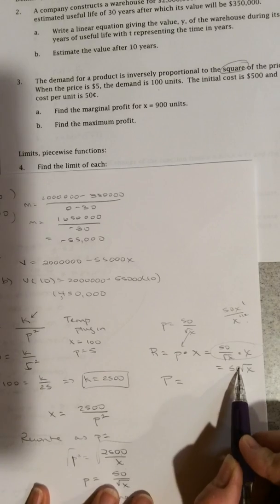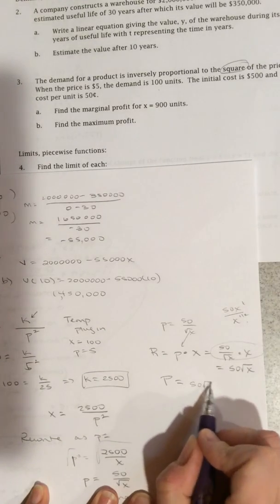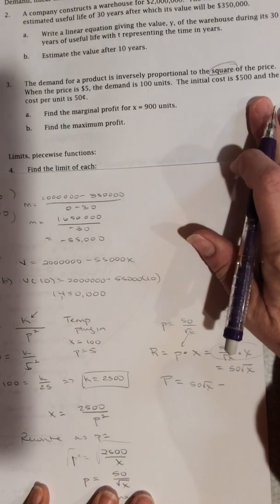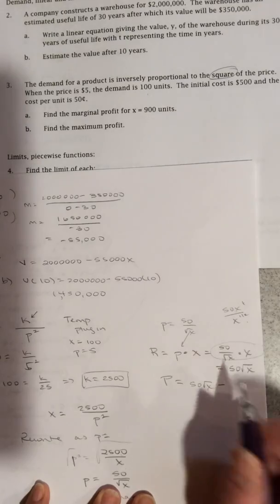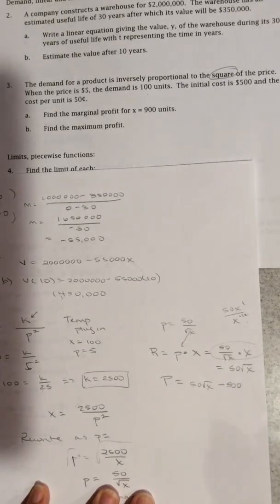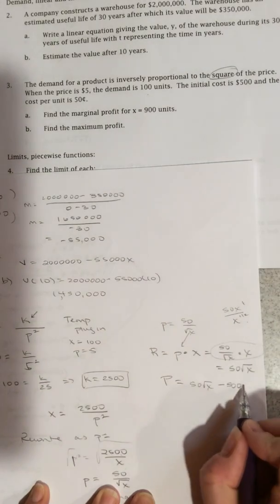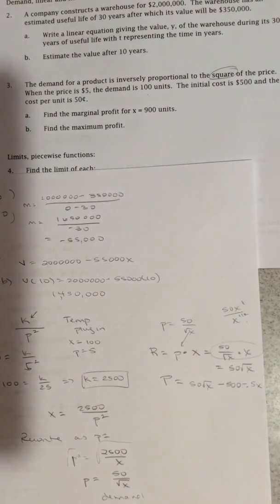So my revenue function, I turn it into profit by subtracting cost. So I've got to look back up to my problem to figure out the cost. Initial cost was $500. Got to take that away. And the cost per unit was 50 cents. So I've got to take that away. And that then becomes my profit function.